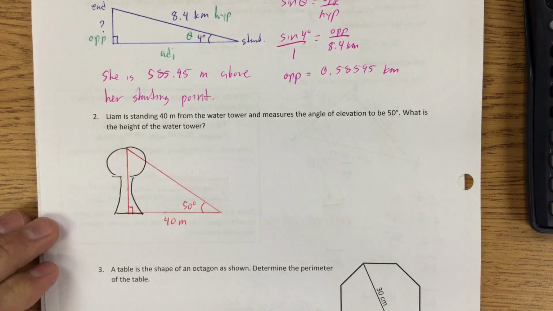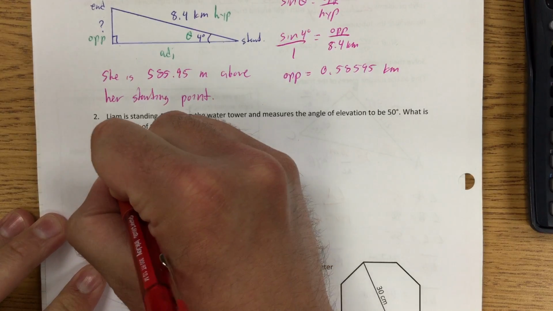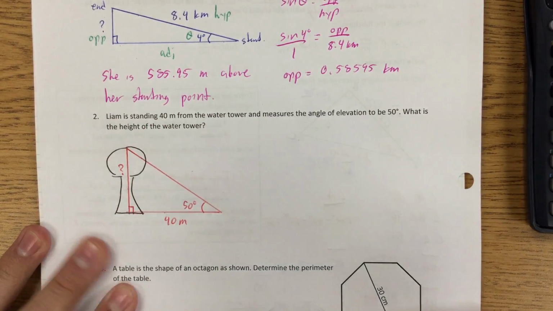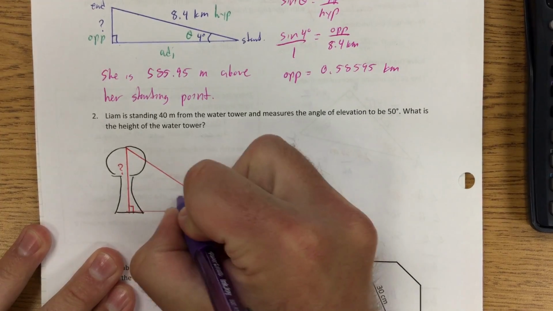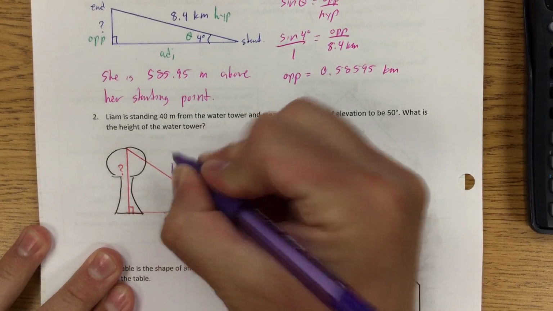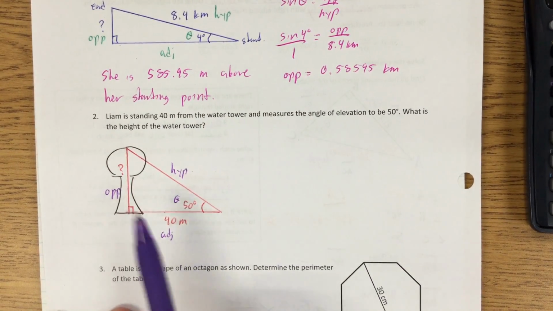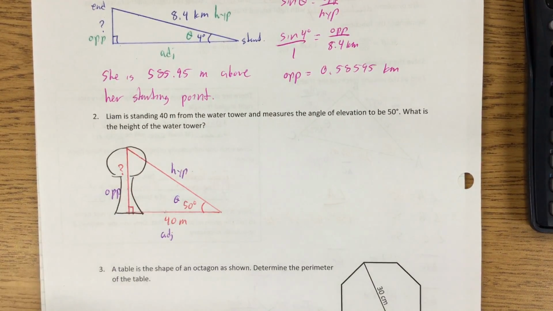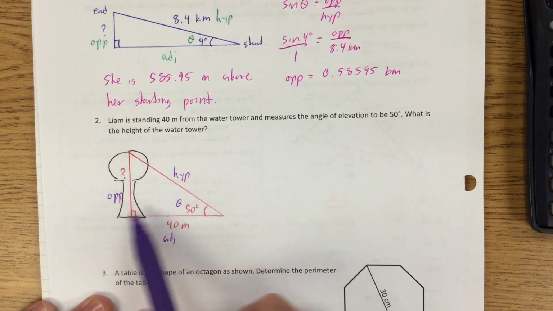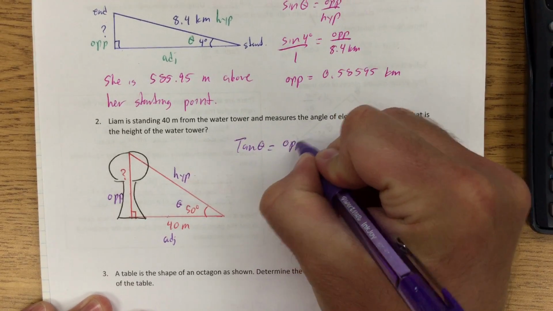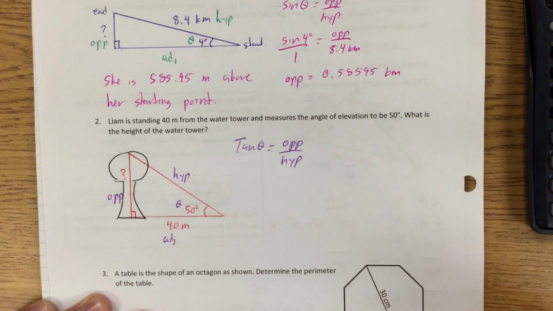We're trying to figure out the height of the water tower. So, label it adjacent. Sorry, that's theta. This is hypotenuse. This is our opposite side. We have the adjacent, we want to find opposite. So that means that we need to use tan of theta, and we know that that is opposite over adjacent.